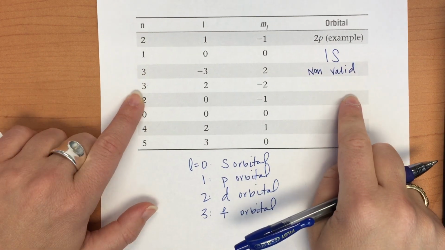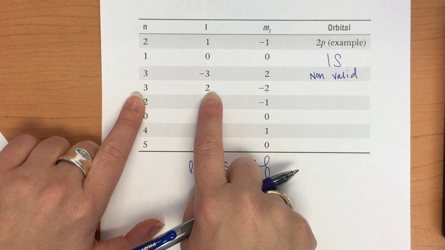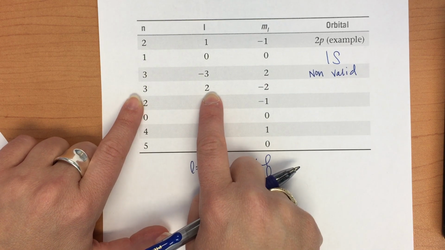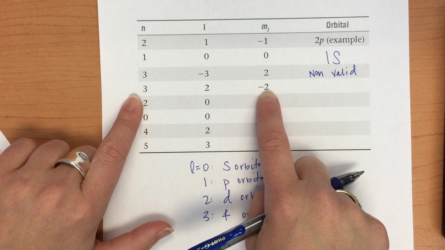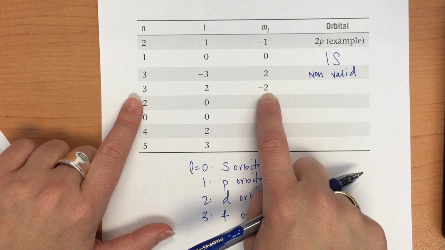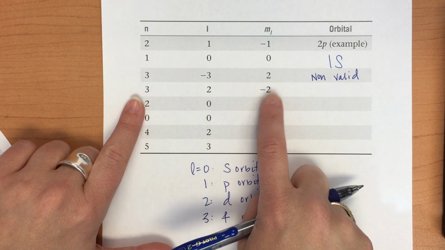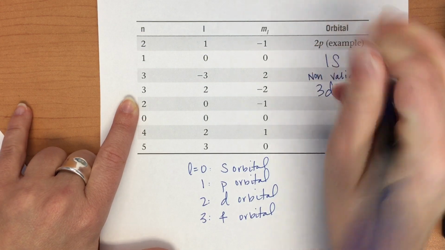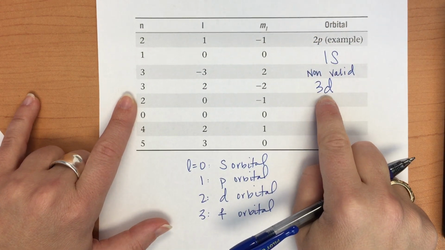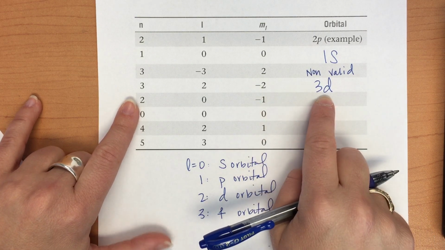Okay, in the next one, we have n equals 3, L equals 2, which is one of the allowed values, so this is correct. For the -2, this corresponds to one of the d orbitals, and because you can go from -L to +L, this is a valid answer. So this is a 3d orbital. If you were asked to assign a direction, it would be any one of the 5 d orbitals.